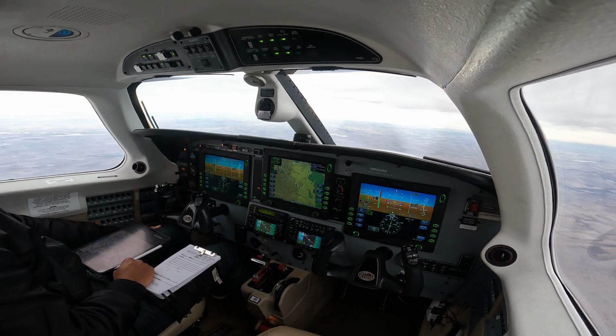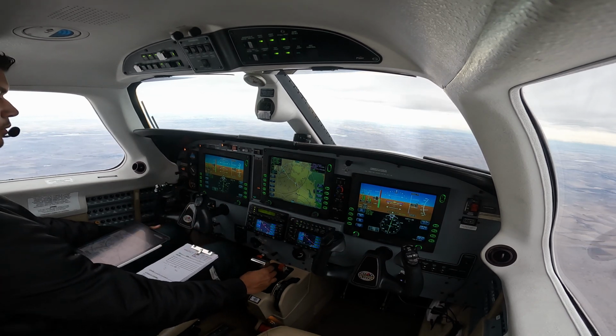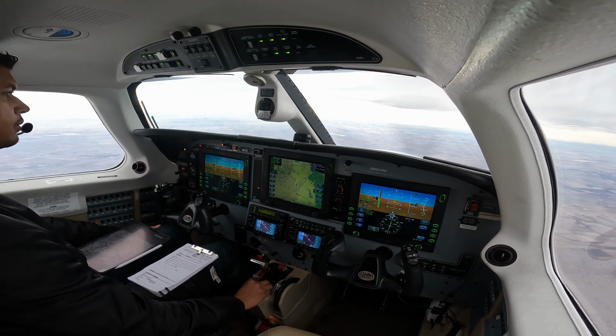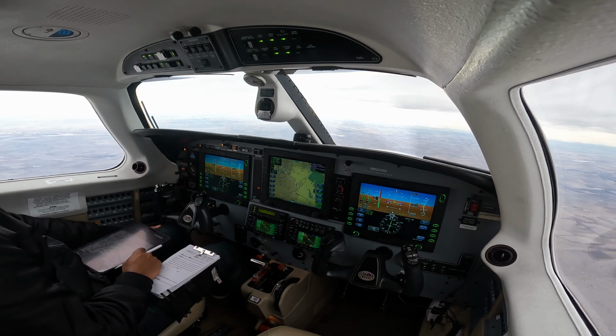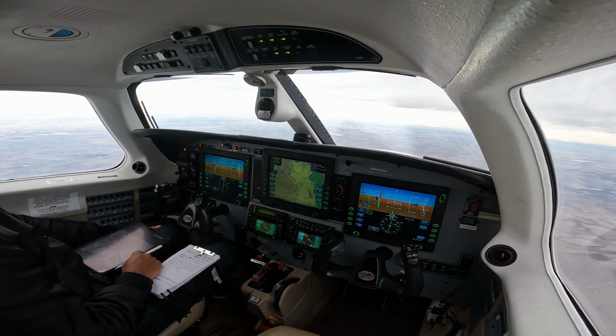Afternoon, Edmonton, Air Canada 326, climb through 127210. Canada 326, 700, climb flight level 280. Level 280, Air Canada 326.